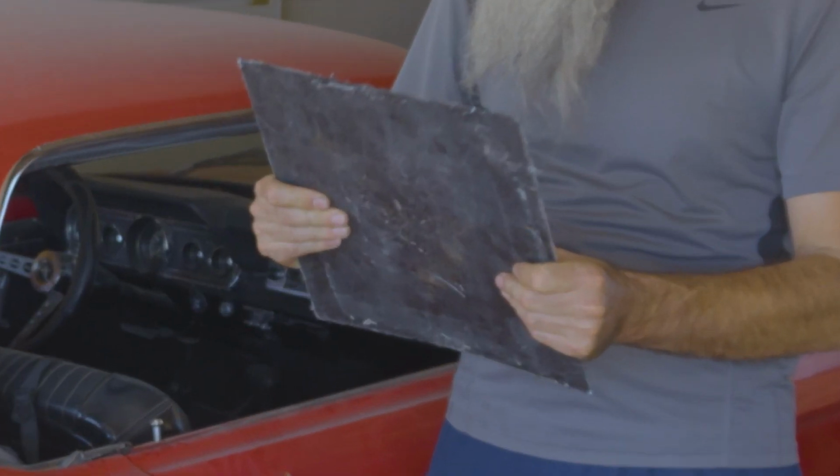This composite sheet that Mark has in his hand is part of an experiment that I'm performing, of which I already have a video out on the topic. Check up in the corner if you want to learn more about that.